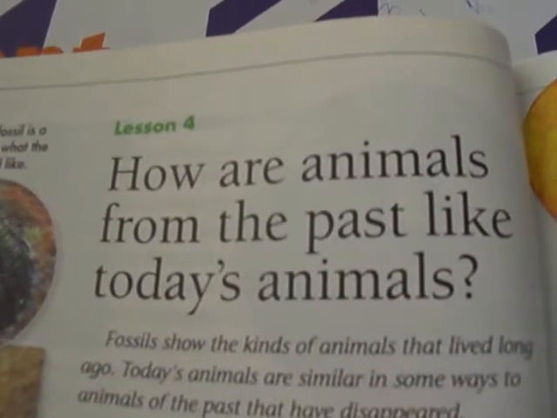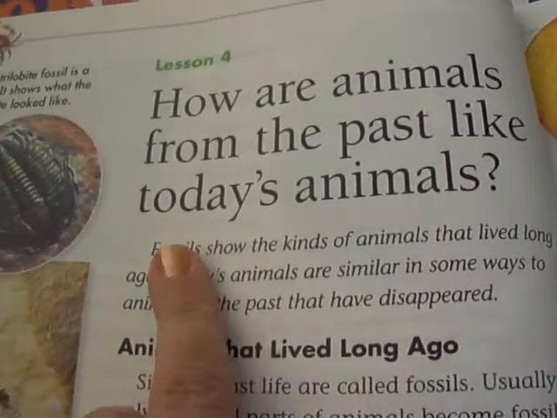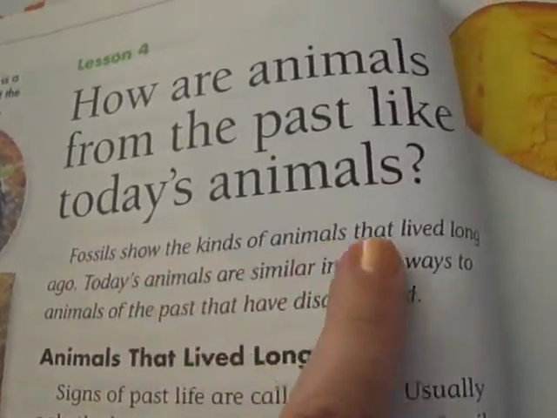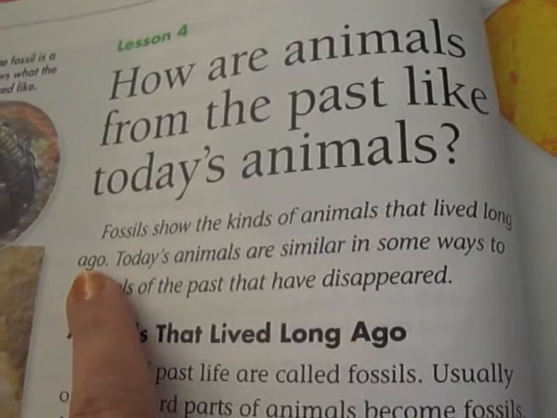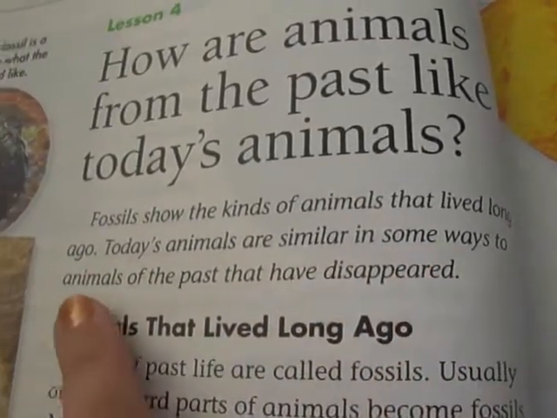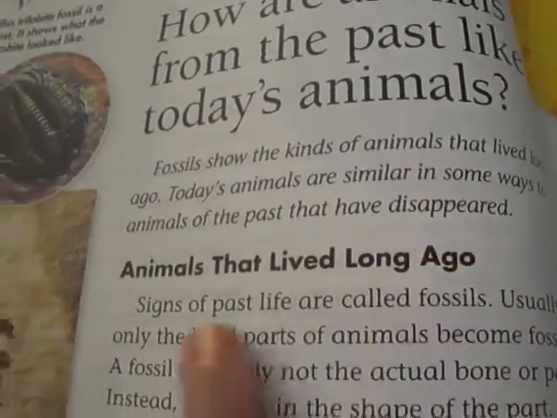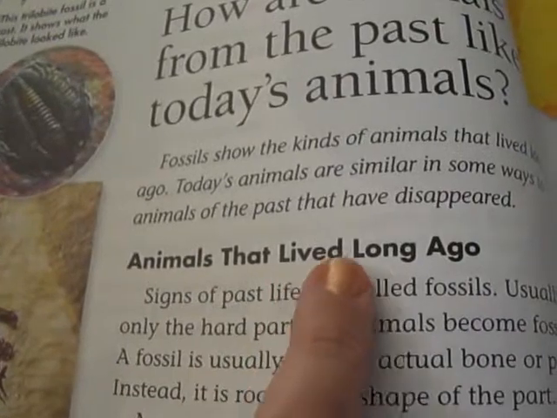How are animals from the past like today's animals? Fossils show the kinds of animals that lived long ago. Today's animals are similar in some ways to animals of the past that have disappeared. And here's our first heading, Animals that lived long ago.